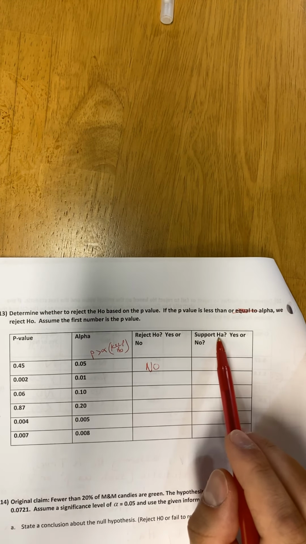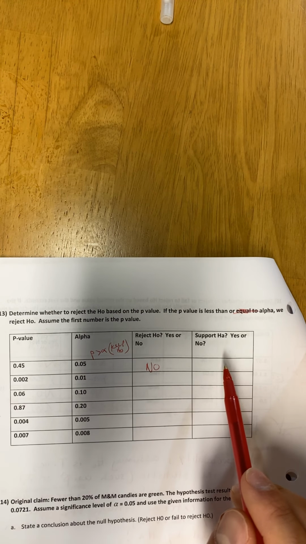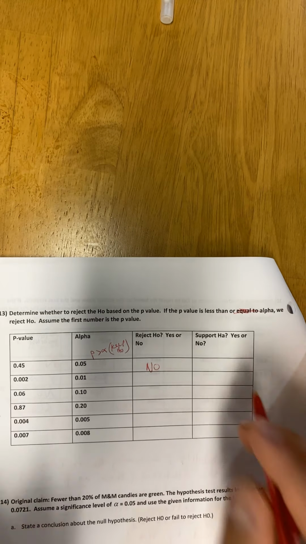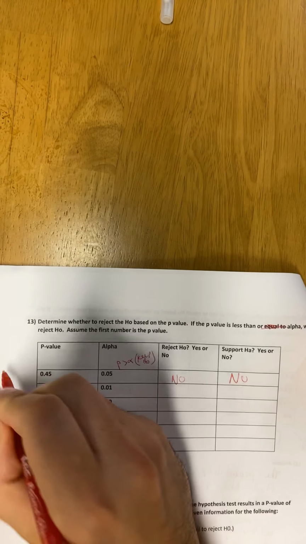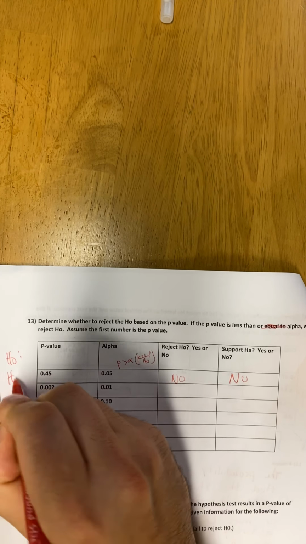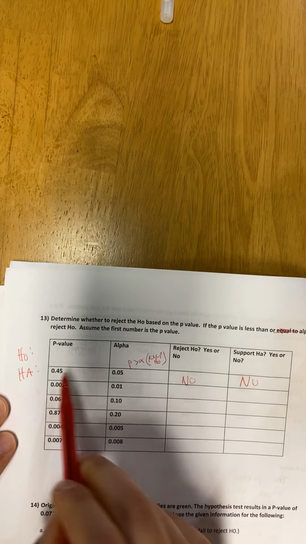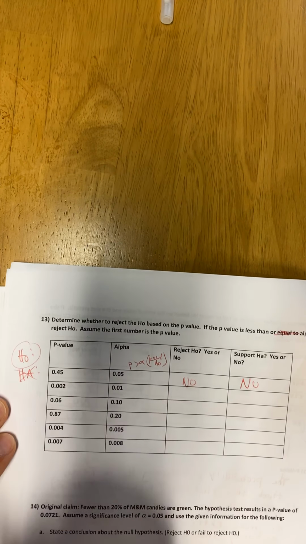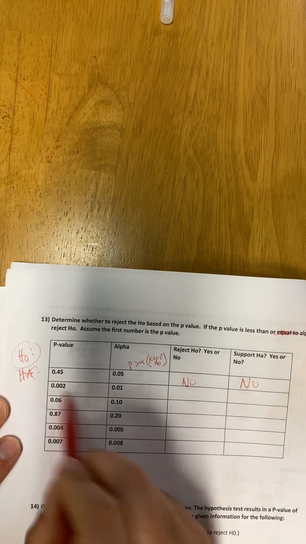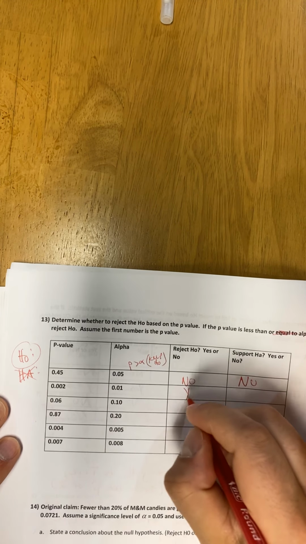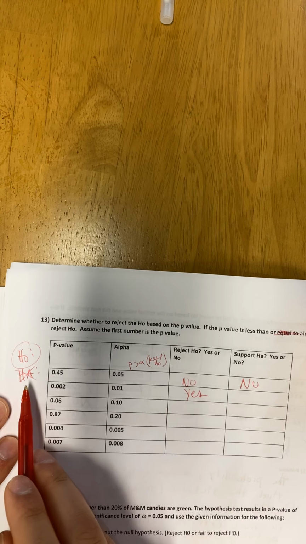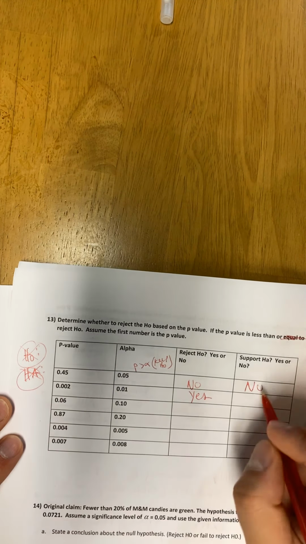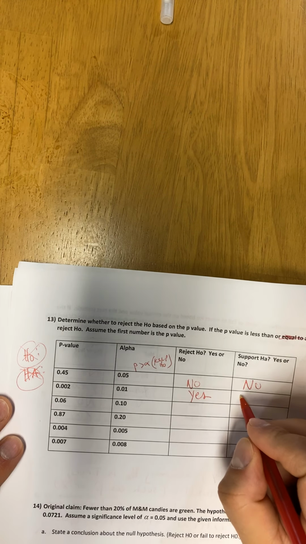Are we supporting HA? Well, if I'm not getting rid of the H0, I can't choose the HA, so no. You've got to take one of them. So if I'm keeping the H0, I'm not supporting the HA. So if the p is low, reject the H0, and if I am rejecting the H0, I am supporting the HA. So do we support the HA? Yes.